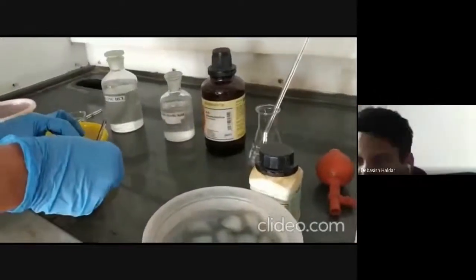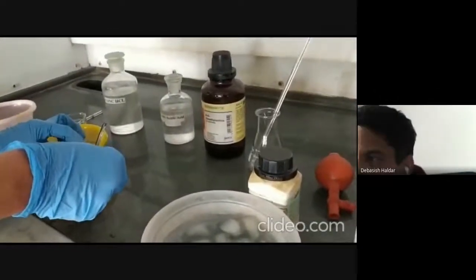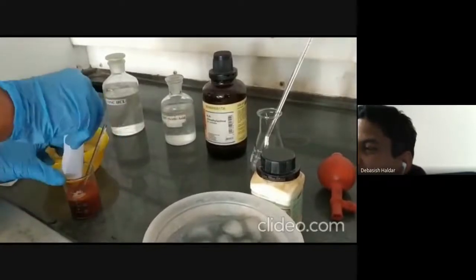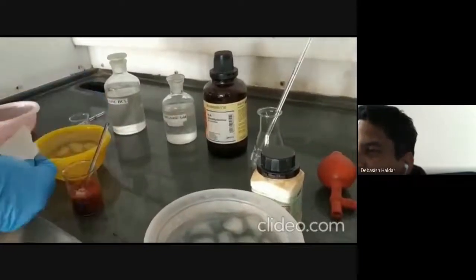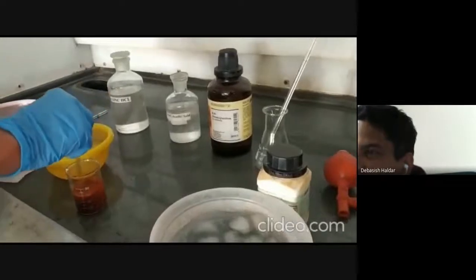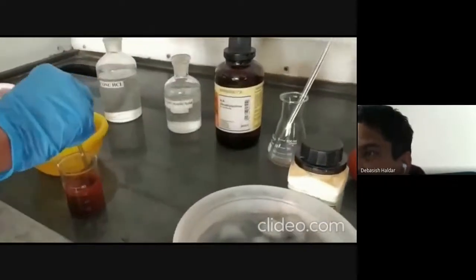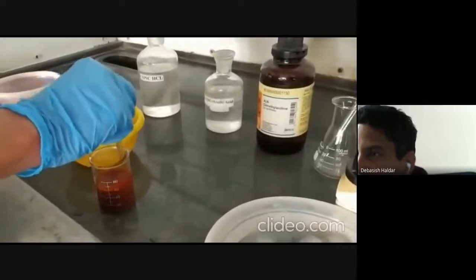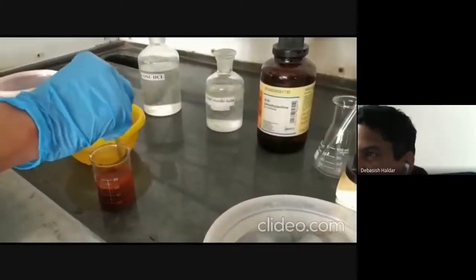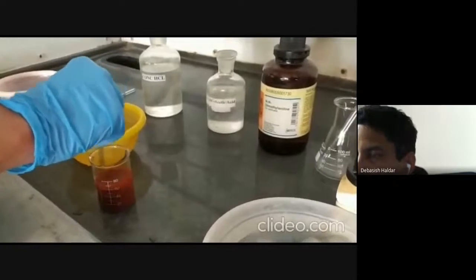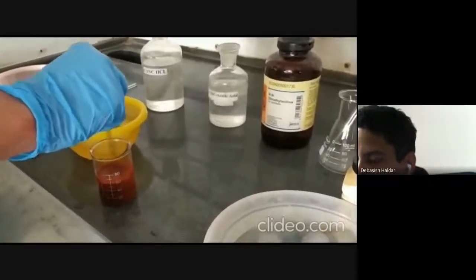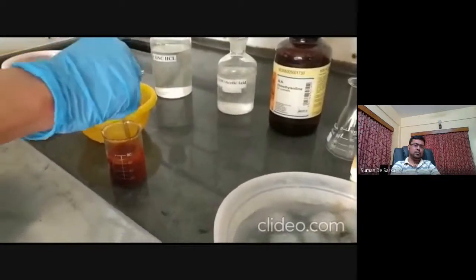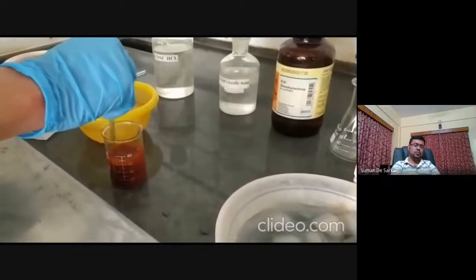So there was a heating part at 80 to 90 degrees centigrade, but during editing of this video that was removed. It's a long process of heating, so we just removed that part. But there was a heating part. So the bigger coagulation of methyl orange takes place.